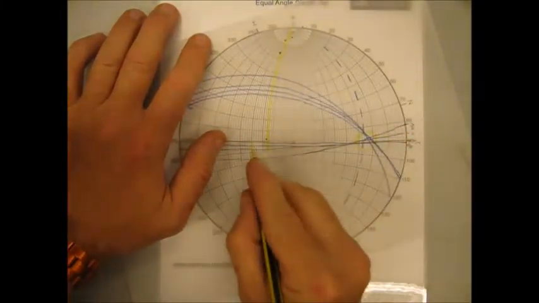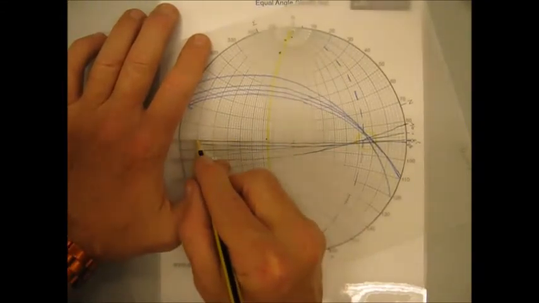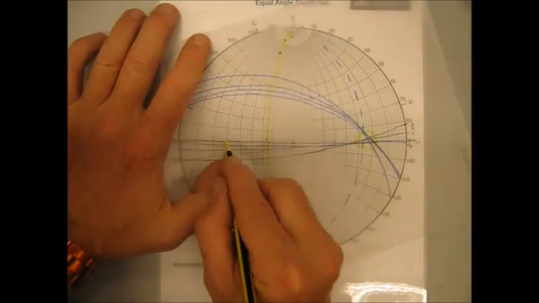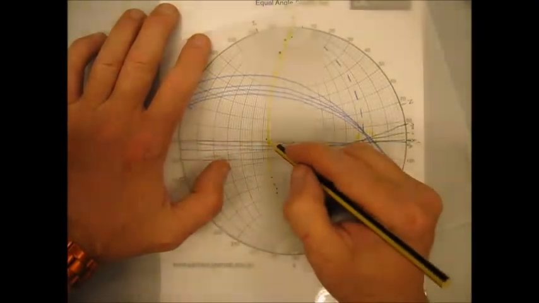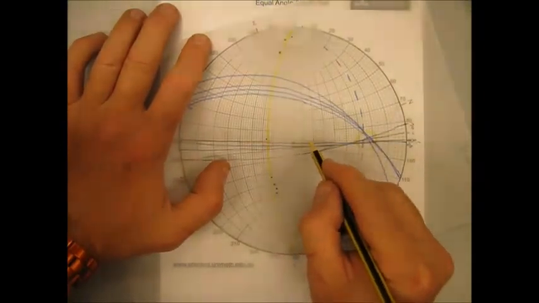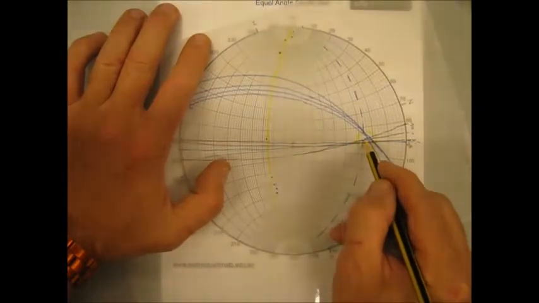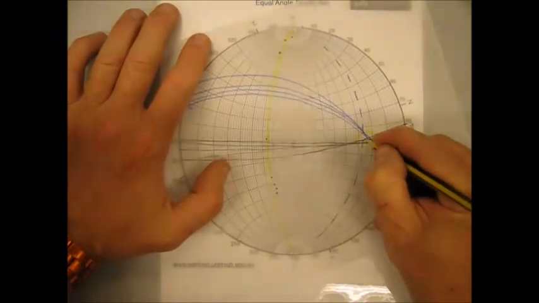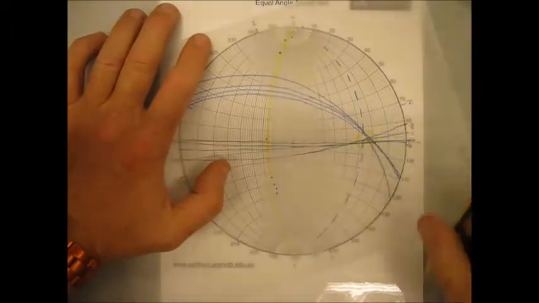And the pole to that, okay, you can see the plane is dipping 10, 20, 30, 40, 50, 60, about 65 or thereabouts. So I count out from here, 10, 20, 30, 40, 50, 60, 65, and that there is my pi axis.